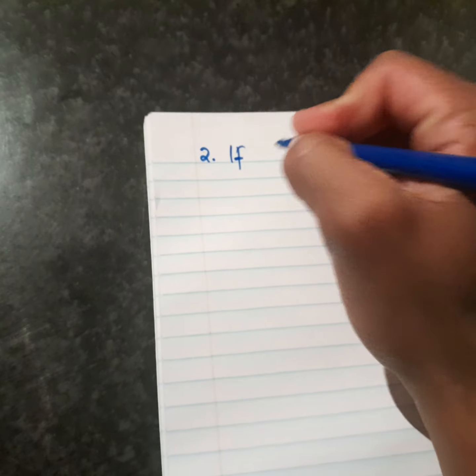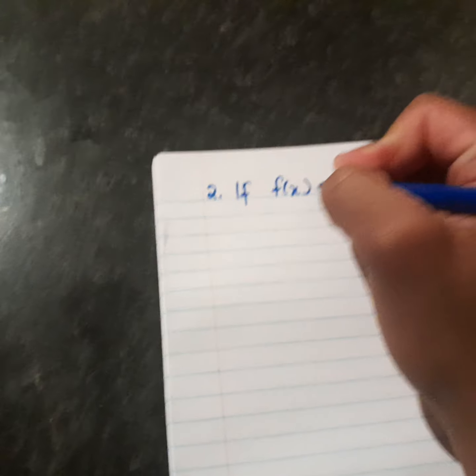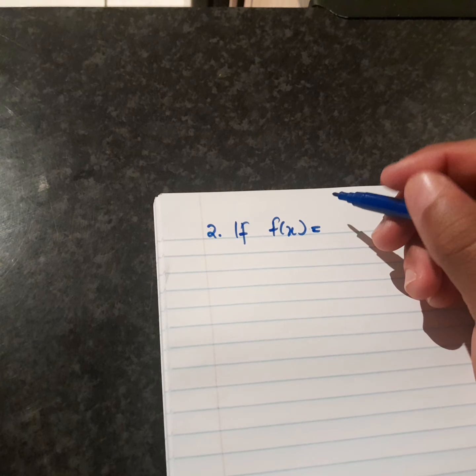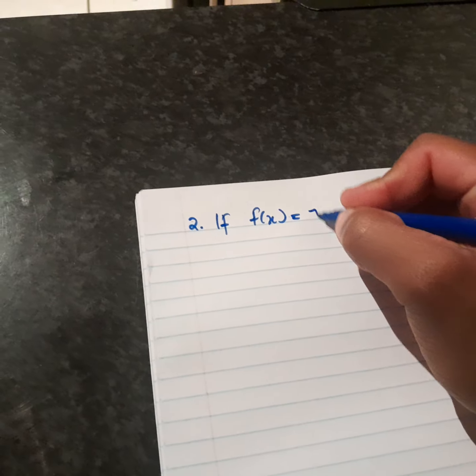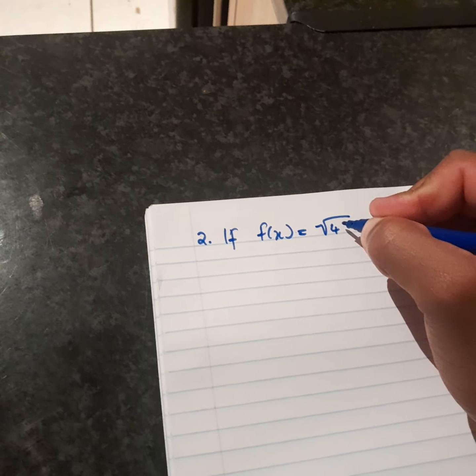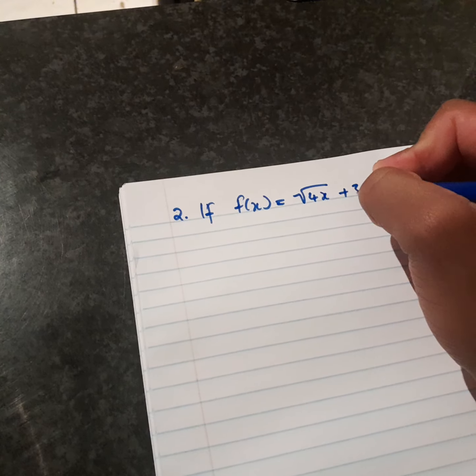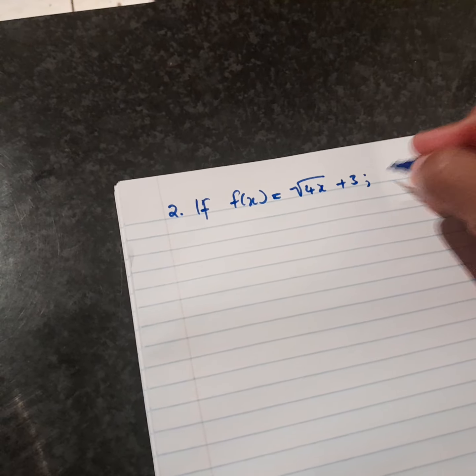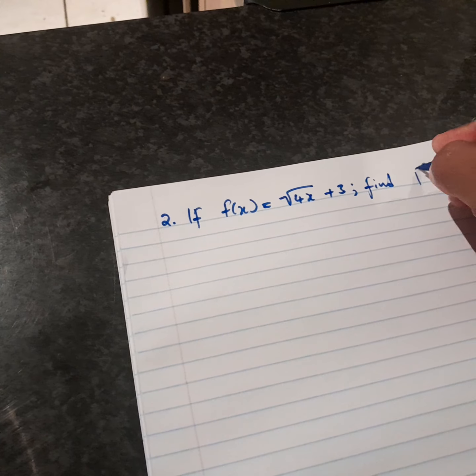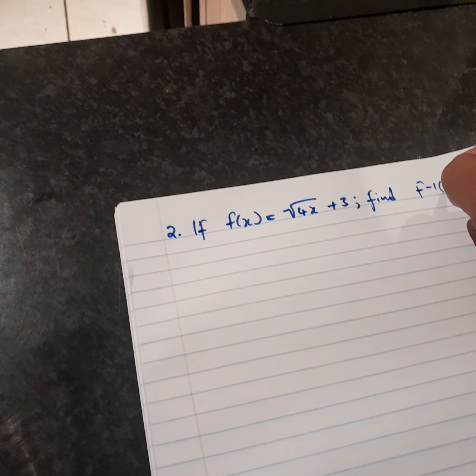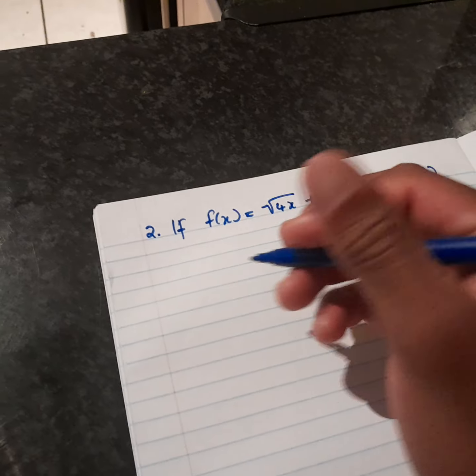Okay, let's say number 2. If f of x is equal to the square root of 4x plus 3, find the inverse of f of x, which is now f at y.